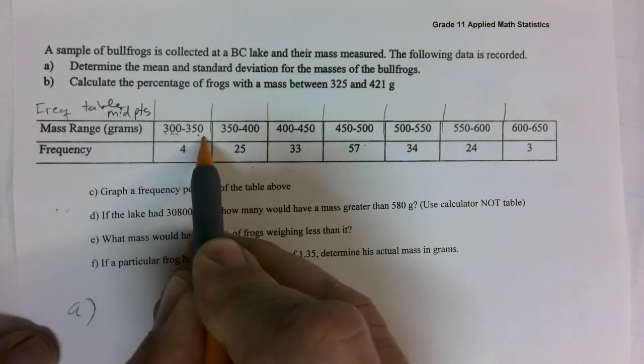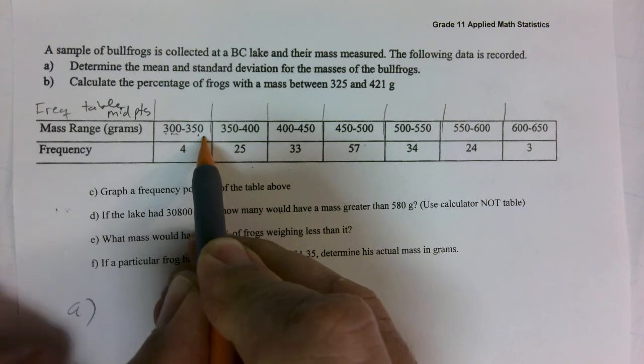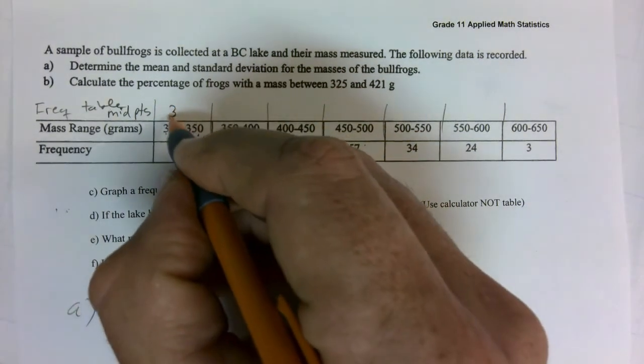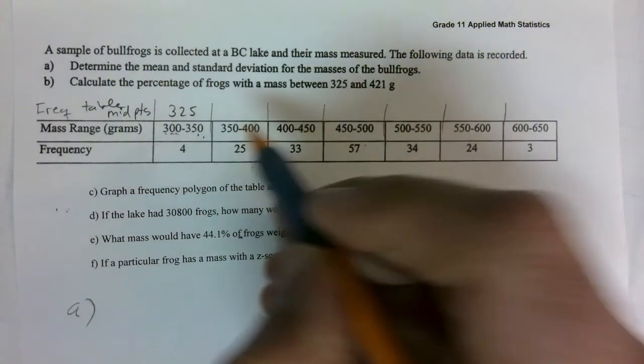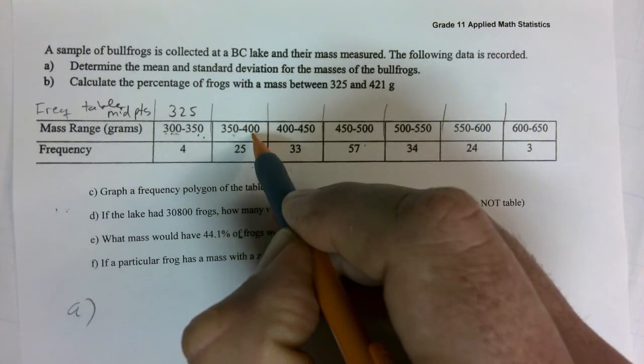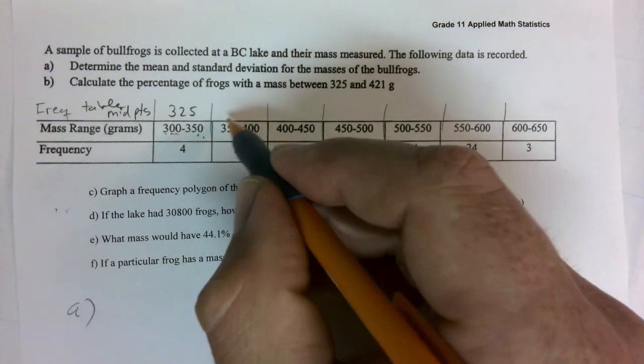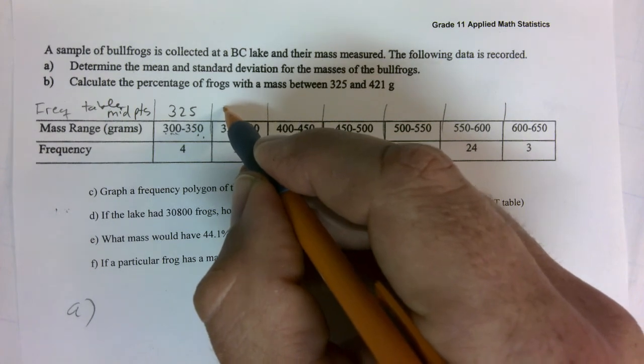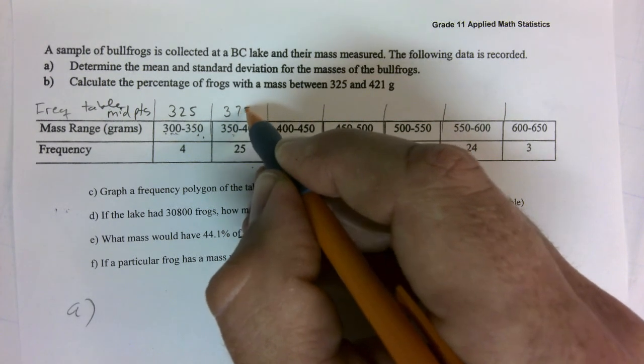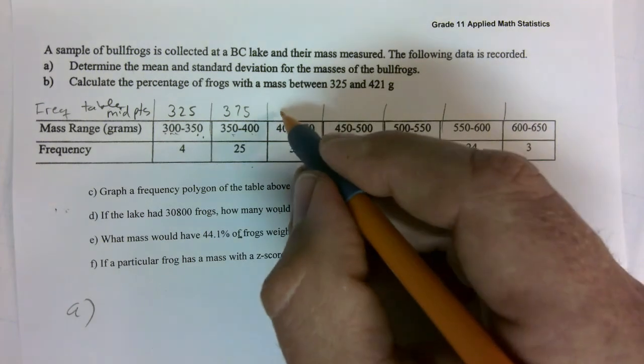So 300 plus 350, that's 650, divided by 2 is 325, okay? The next one would be 375, right? We're going up by 50, it seems. In this case, it's easy to see, right?